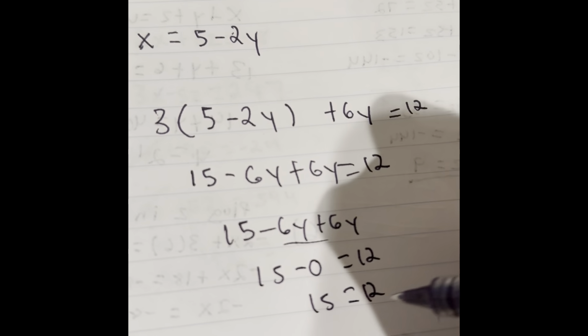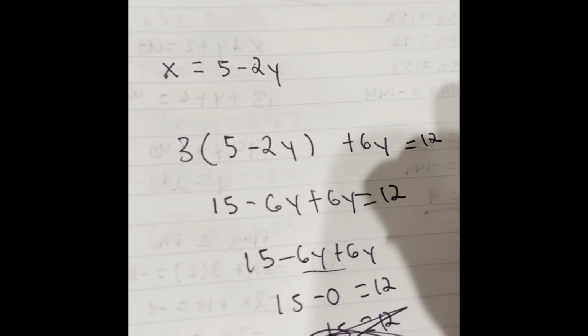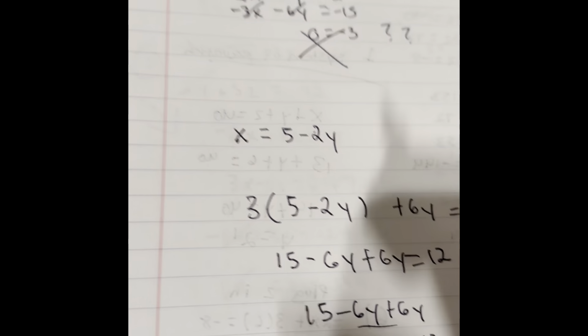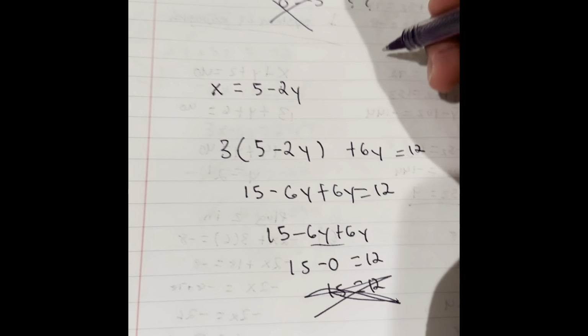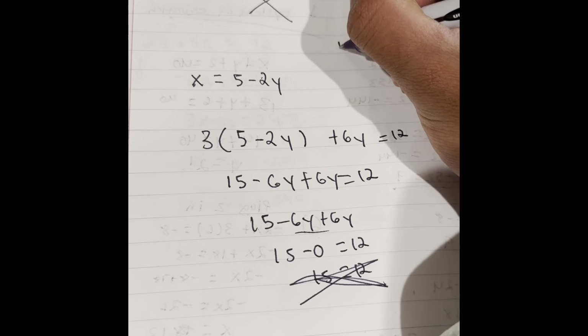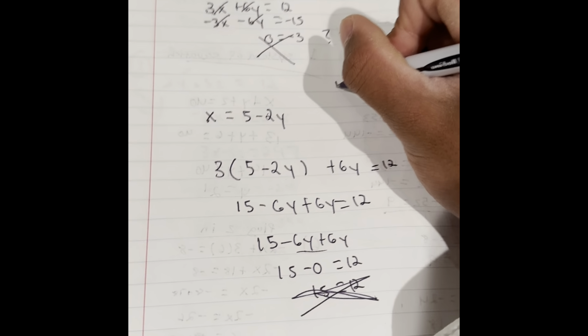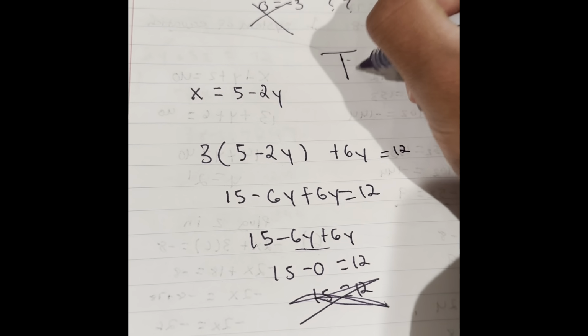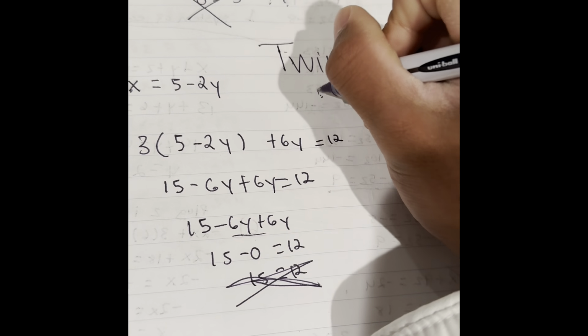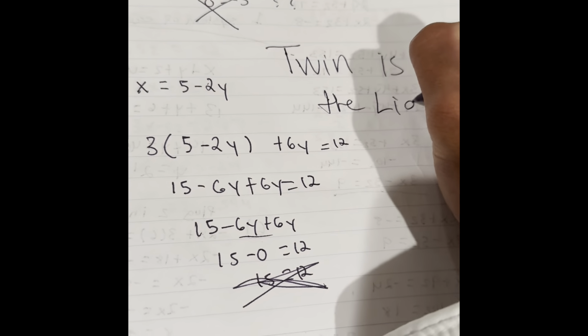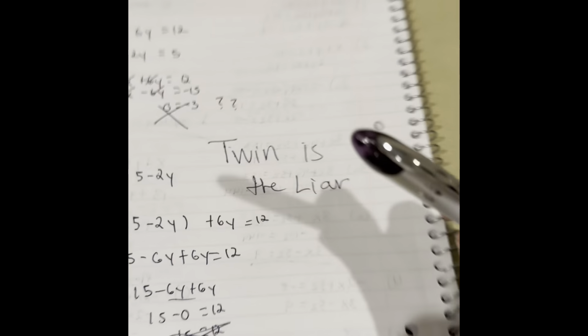15 equals 12. Nope. So that just confirms what we thought originally. And both these systems of equations, these different methods of system equations, prove that we got the twin that is lying. Twin is the liar. That is question 3 and the first one for the math project.